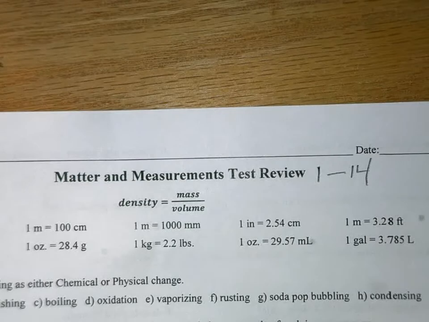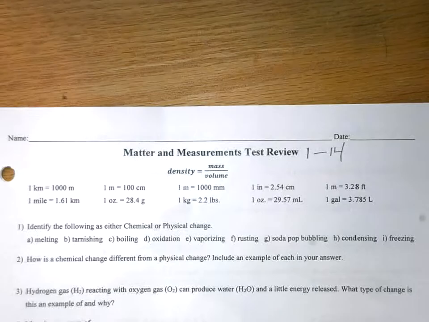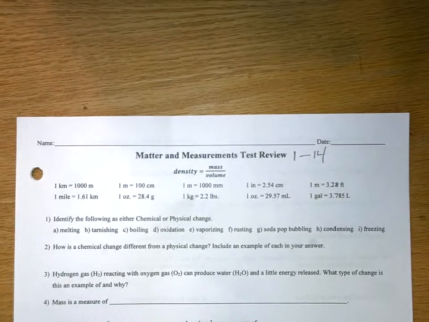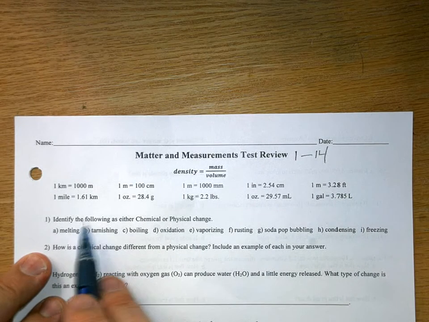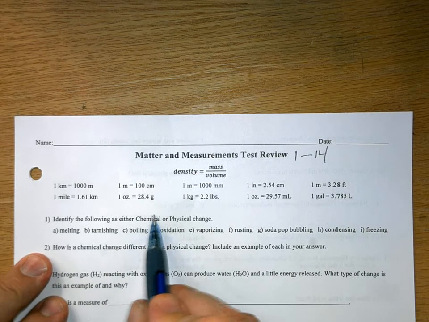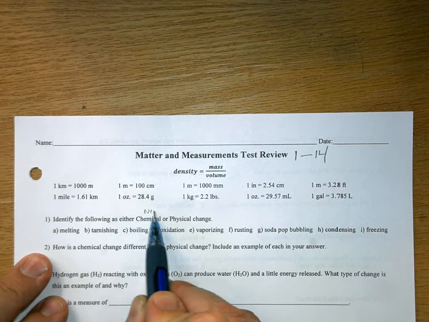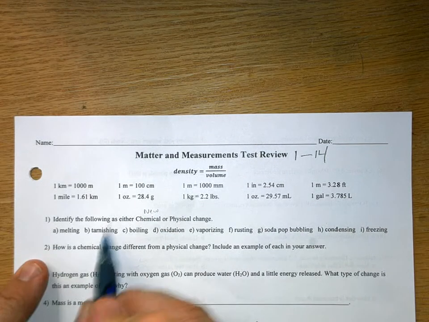Well, hello everybody. I'm going to go over questions 1 through 14 for our matter and measurements and systems test. First off, you have to identify which of these are a chemical change. Chemical means they make something new, some new substance.